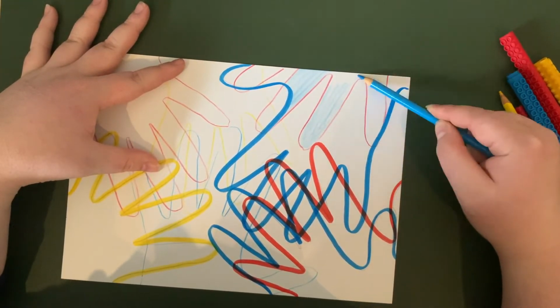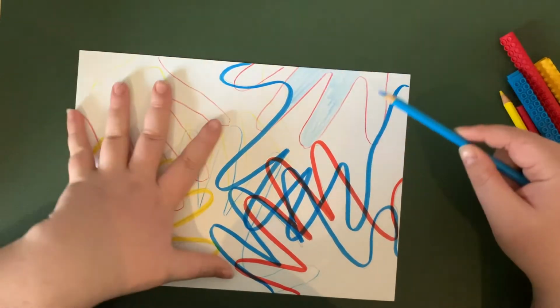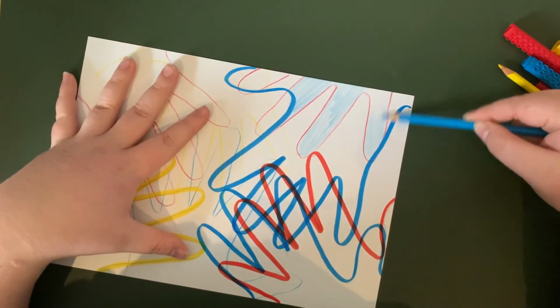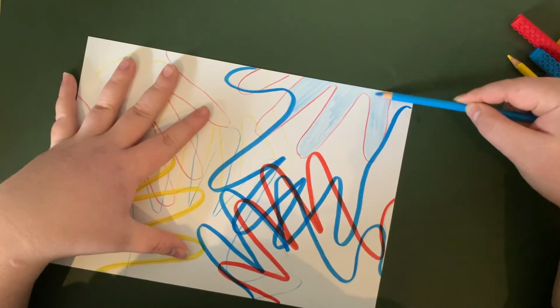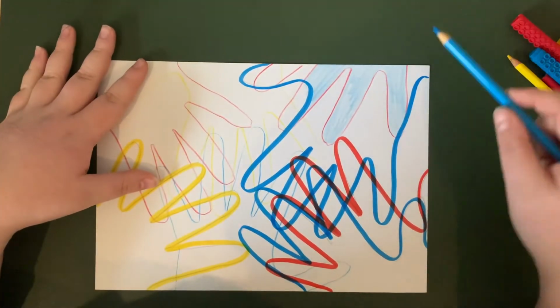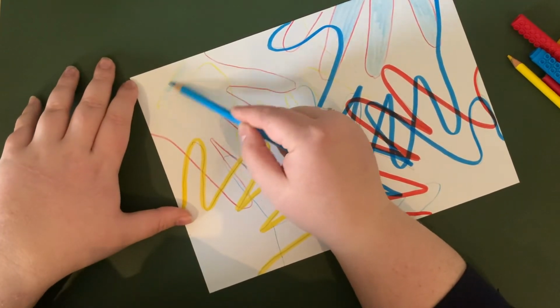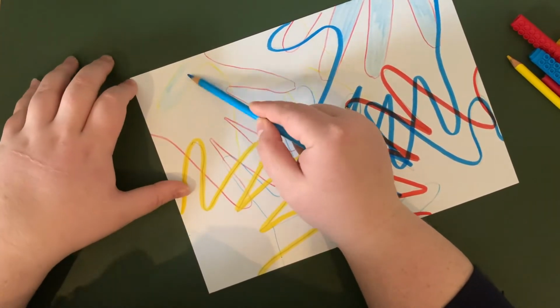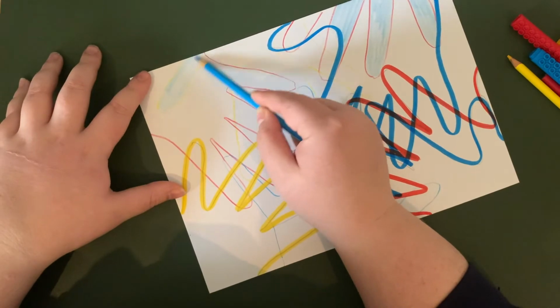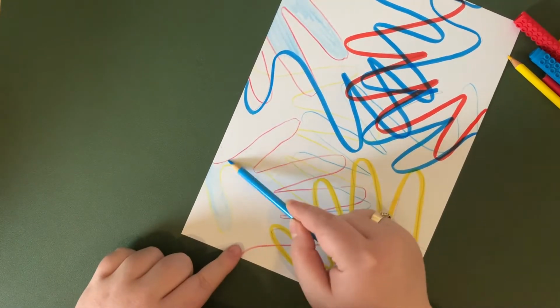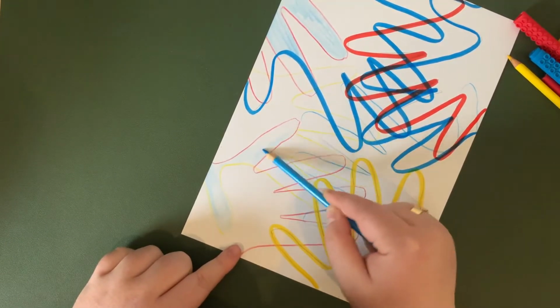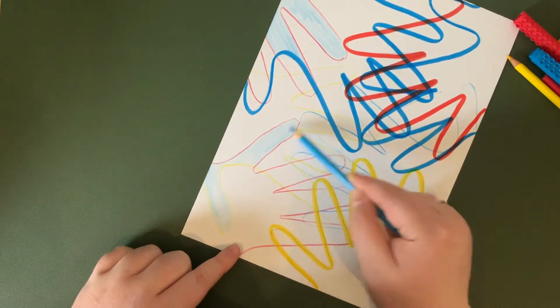This is just one way that I'm doing it. You're the artist, so you do whatever you like. So I'm going to really lightly colour that in with blue. And you know what? While I've got the blue in my hand, I'm going to do this section over here too. Really lightly. You can colour dark if you want. This is just, like I said, just one way that I'm doing it.